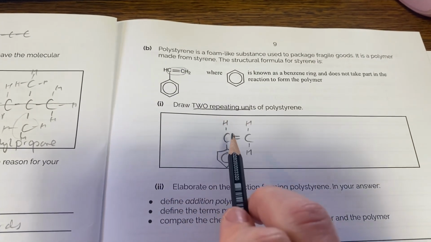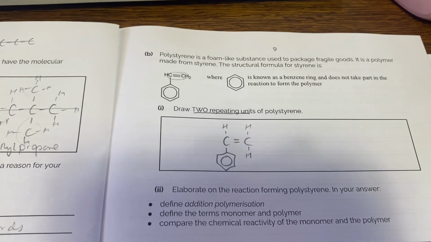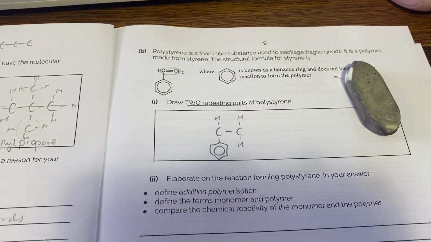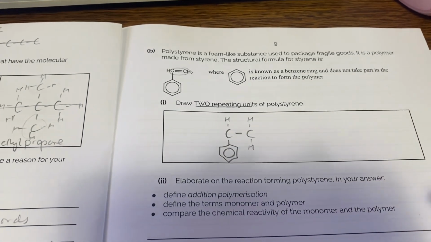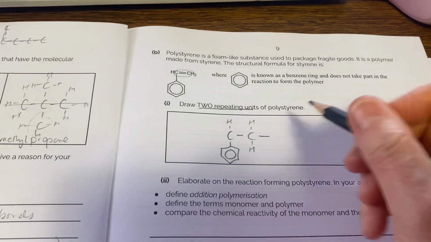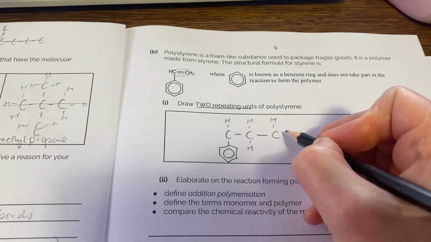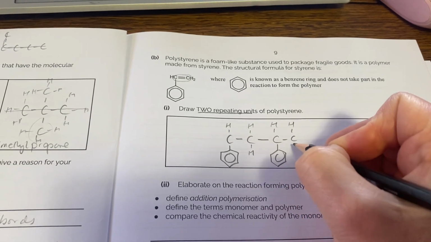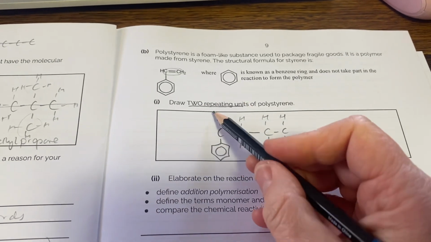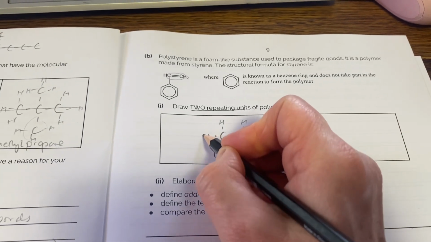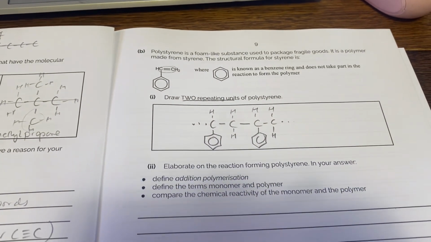So that's that copied. And what I want to do when I'm polymerizing is I want to break this double bond, right? And now each carbon's got space to make another bond. So this other bond is going to be used to join to an adjacent monomer. Right, and it only asked me for 2. So that's 1, that's 2, and I need to put my dot, dot, dots or some way to show that that chain carries on.